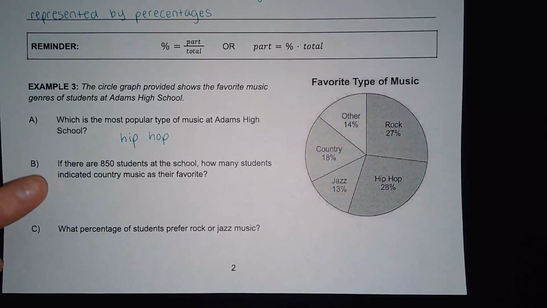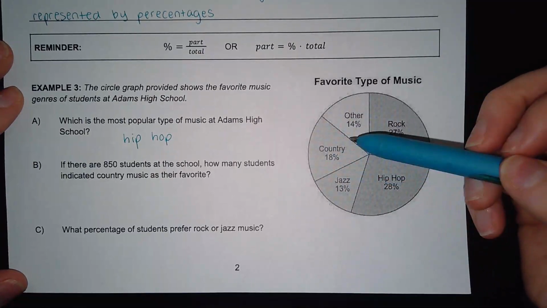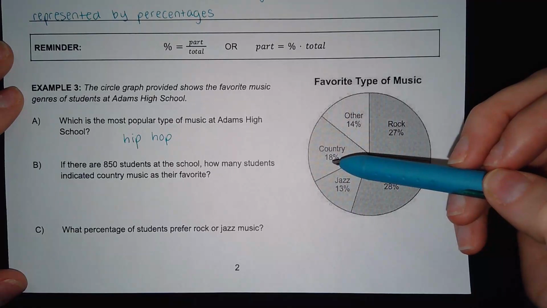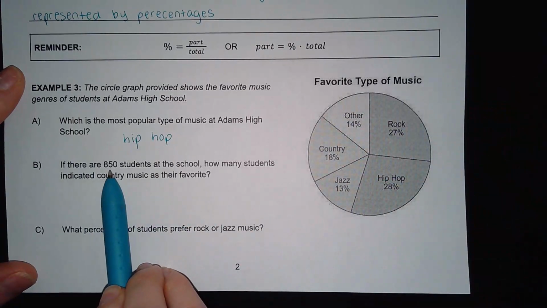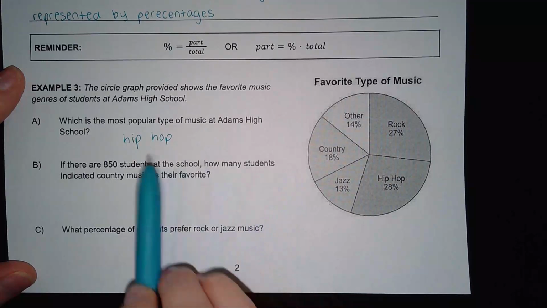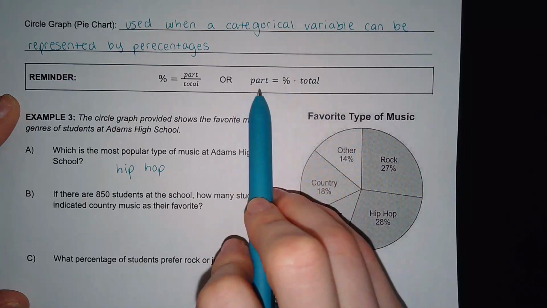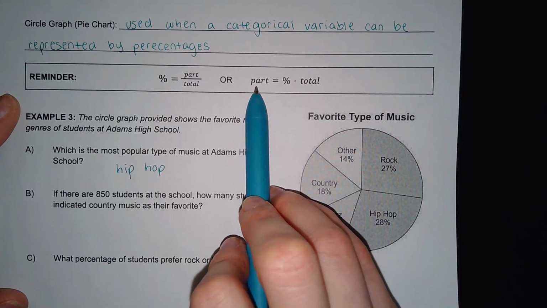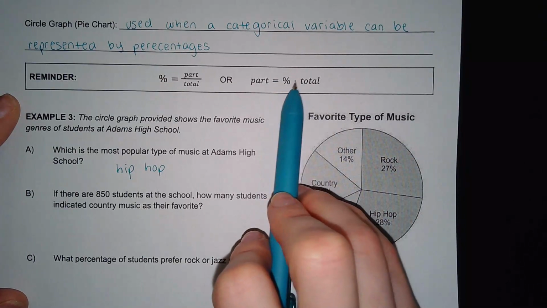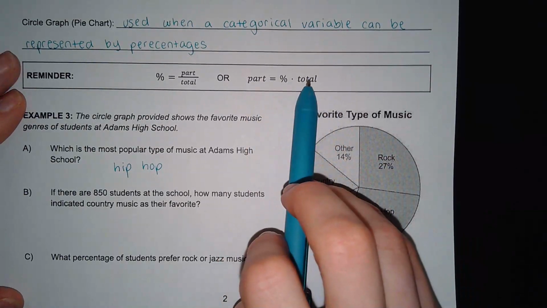B says if there are 850 students at the school, how many students indicated country music as their favorite? So if we look at country music here, this 18 is a percent. It doesn't mean 18 students said they liked country. So what we would need to find is 18% of 850. We can kind of use this reminder up here. What we're doing is we're trying to find a part of the students that like country music. That would be the percent times the total. So to find the students that like country, we could do the percent times the total.